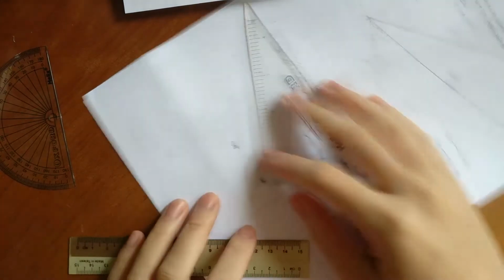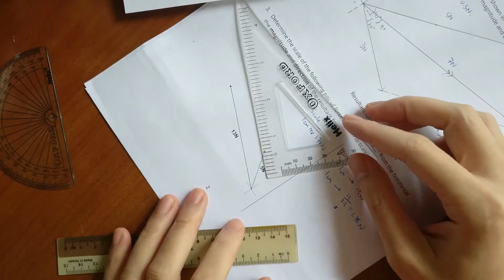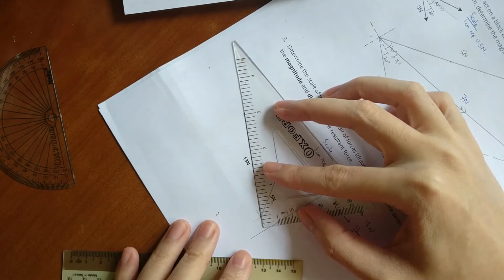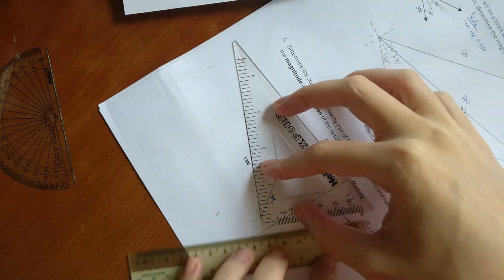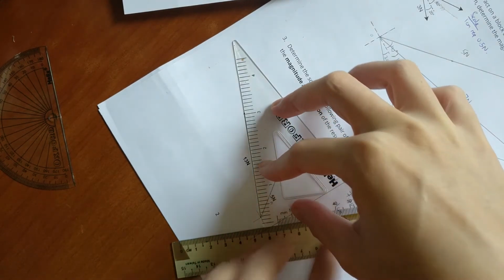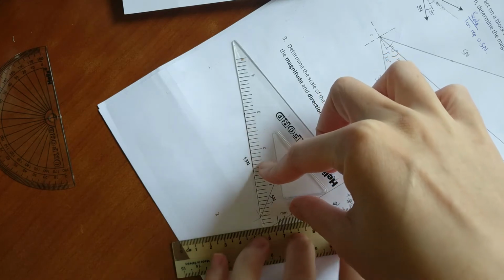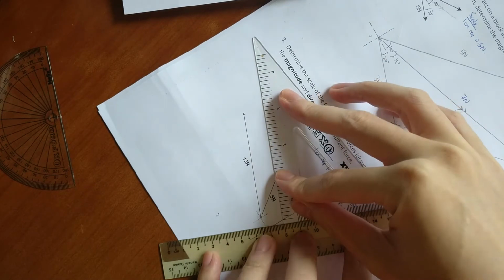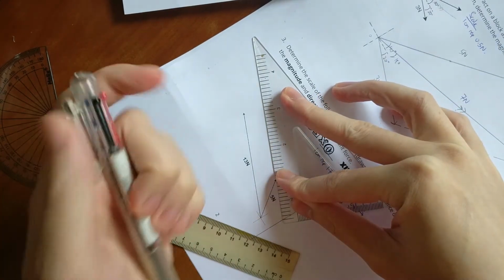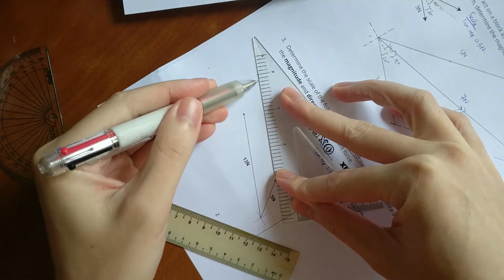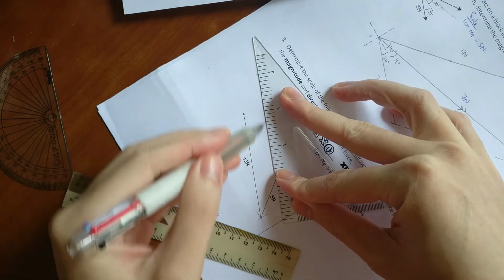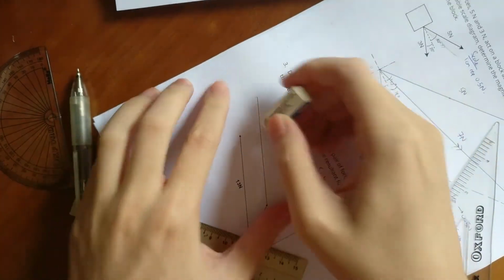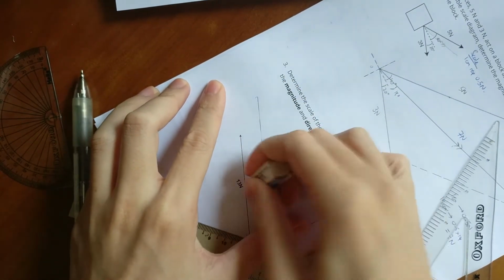So again, turn the paper such that the force you want to draw is vertical. Take your set square, align the vertical part of the set square with the force. Take the ruler, flush the ruler with the bottom of the set square, hold the ruler down, slide, hold the set square steady, and then draw. Okay, I'm going to show you the hack that I said earlier. You draw first, erase later, but you must remember to erase.